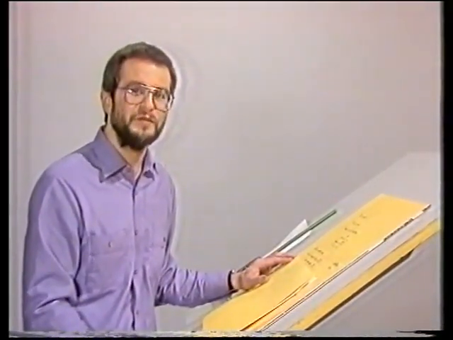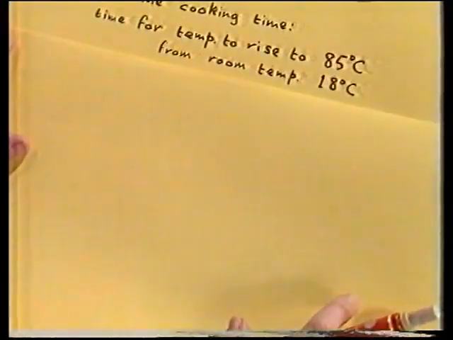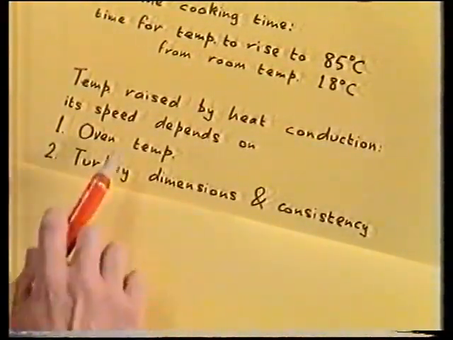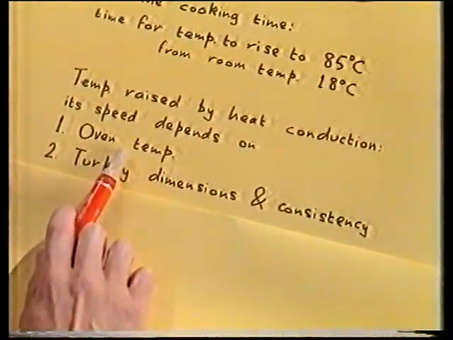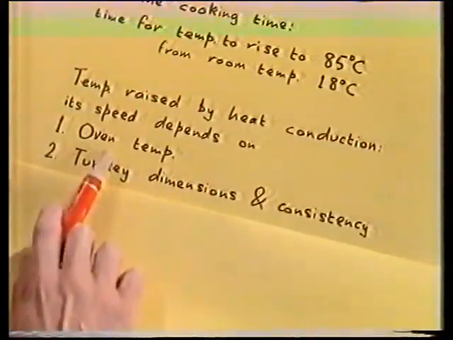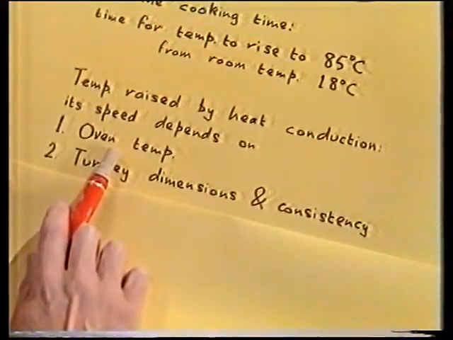Heat gradually percolates through to the interior after the turkey's been put into the oven, with the outer parts always being hotter than the inner parts. The speed of this process depends on two different things. There's the oven temperature and the turkey's dimensions and consistency. How does the oven temperature affect the speed of cooking? Well, the hotter the oven, the faster the interior of the turkey will heat up.